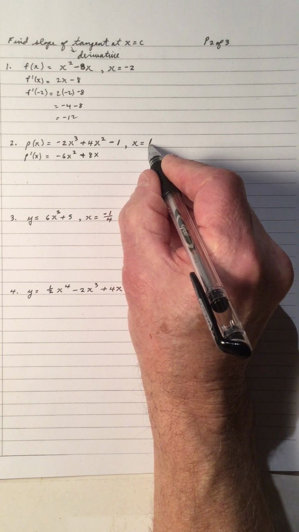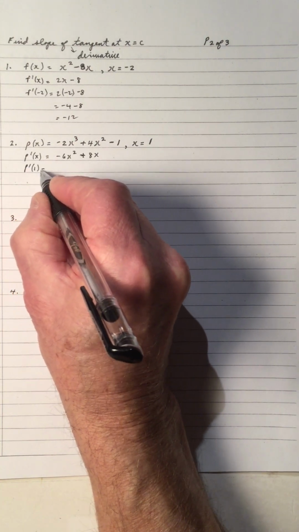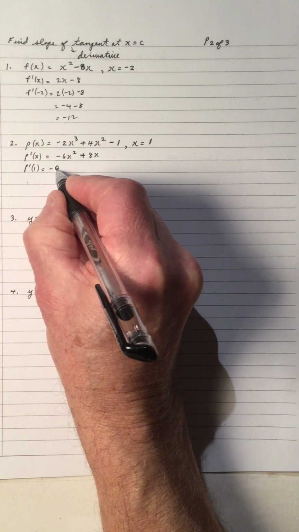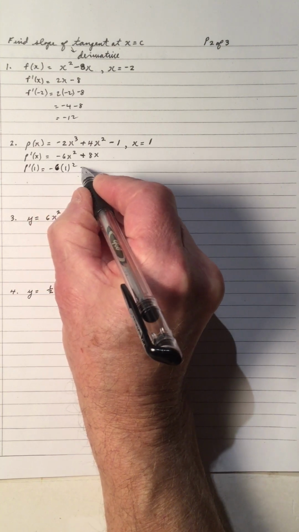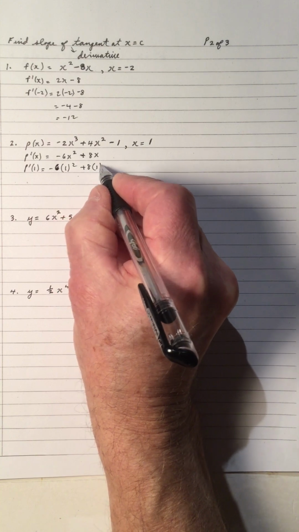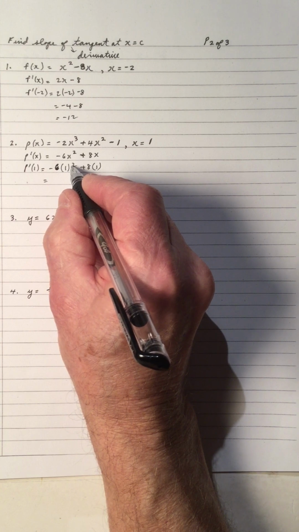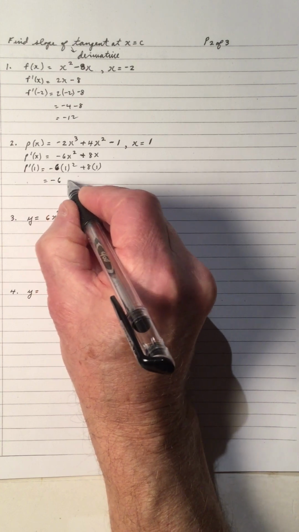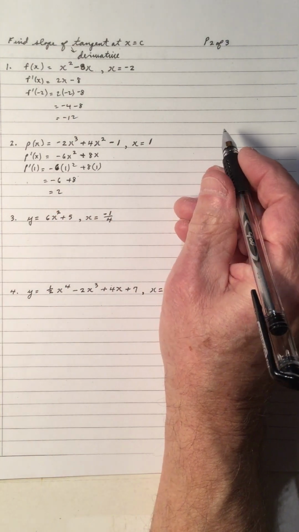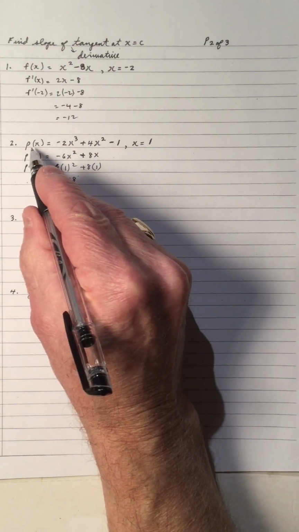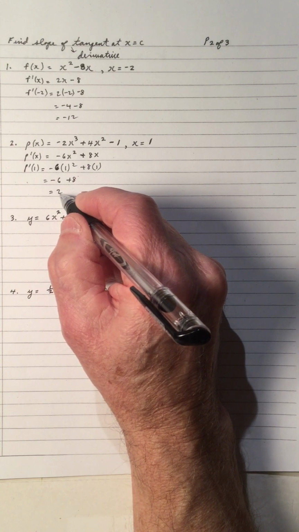So this is at x is 1. So the derivative at x is 1. Be careful. We sub the 1 in the place of x. The derivative is the slope of the tangent. So 1 squared is 1 times negative 6 plus 8. We have a 2. So the slope of the tangent to p of x at x equals 1 is 2.